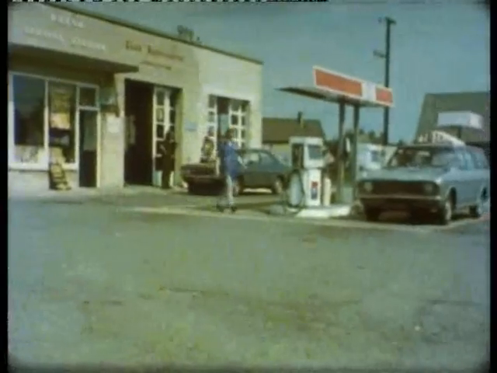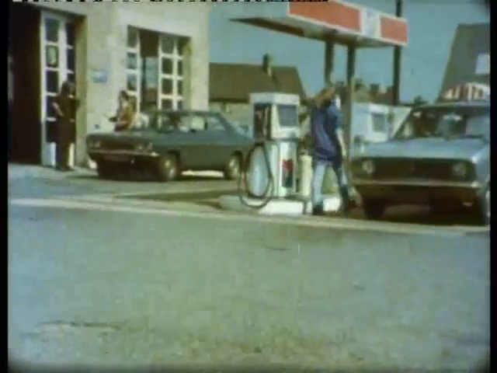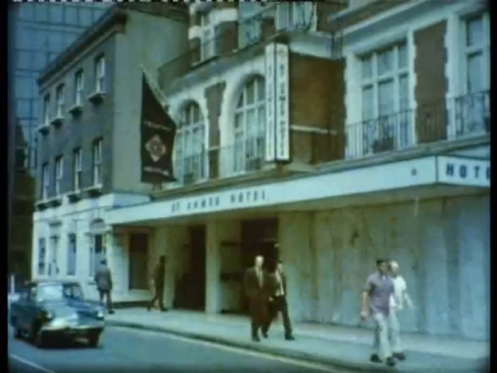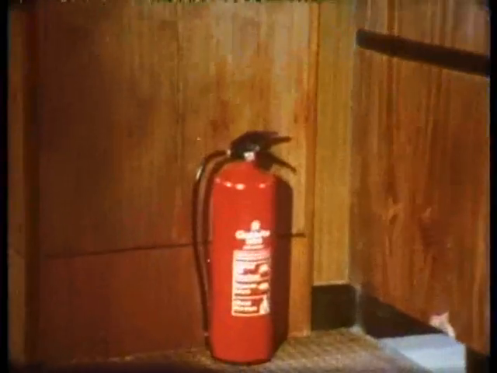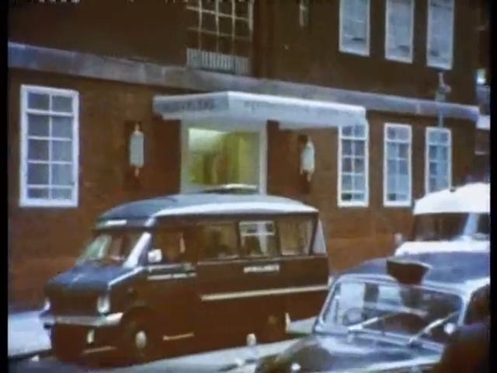As, for example, on petrol pump forecourts and in garages, in hotels, guest houses, schools, and residential establishments of every kind. On board ship and in hospitals. As we have shown, portable fire extinguishers are easy to use.